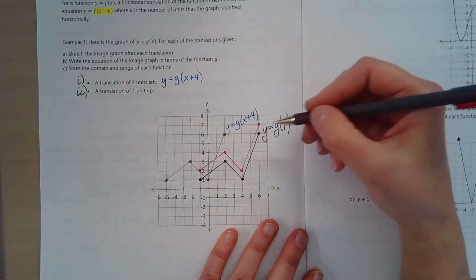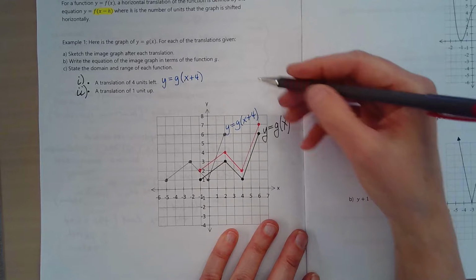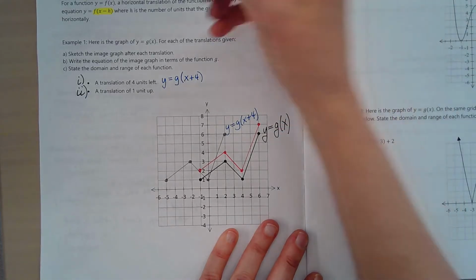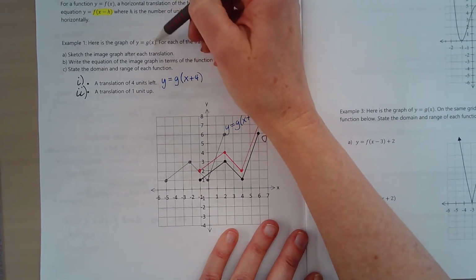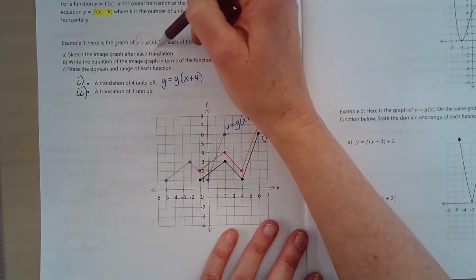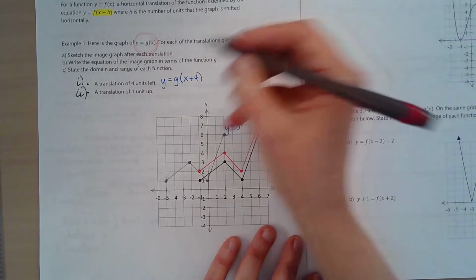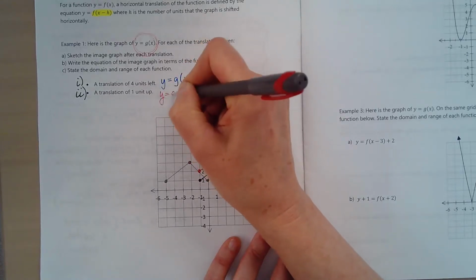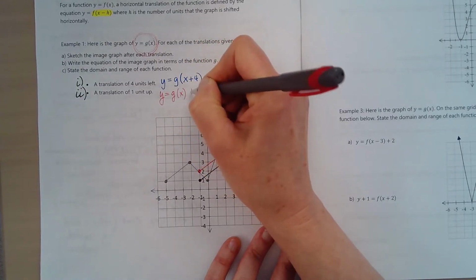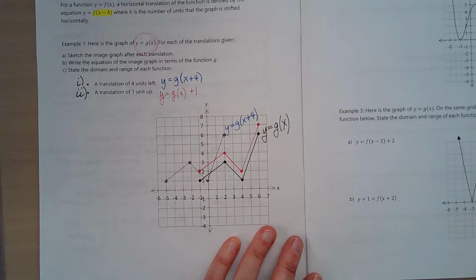Okay, so what would the equation of this one be? Here's my, this is all they gave me, kind of in that generic functional notation. So how would I show a shift 1 up here? What would my equation be? g of x plus 1. Yeah, g of x plus 1. Okay?